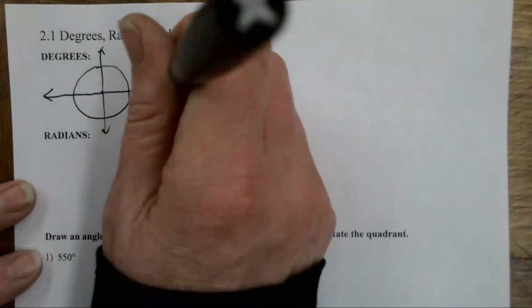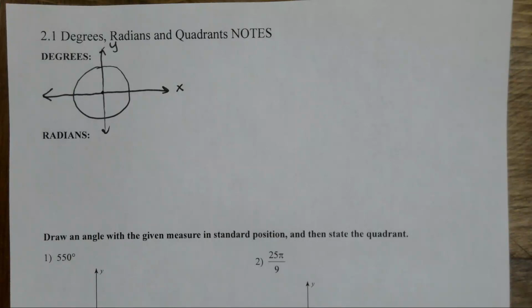I have an x-axis and I have a y-axis. The coordinate plane gives me a place to start when I'm moving around the circle.